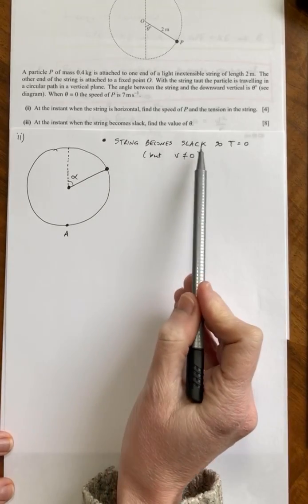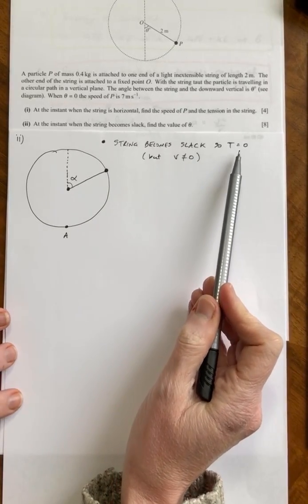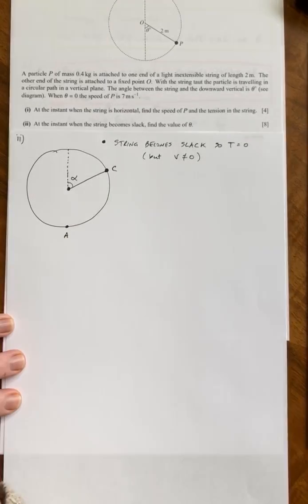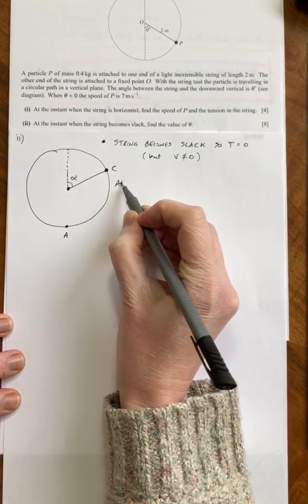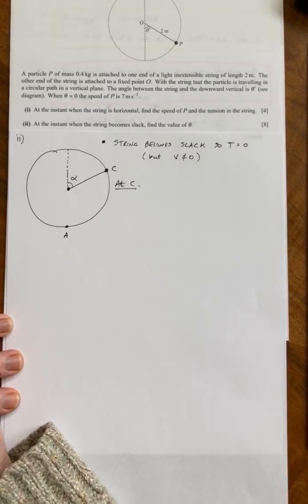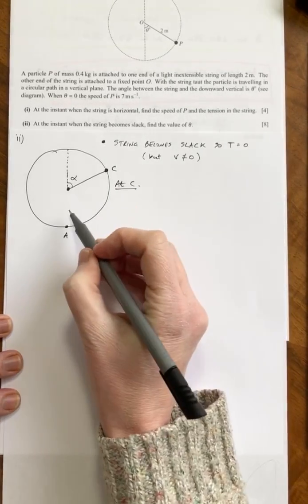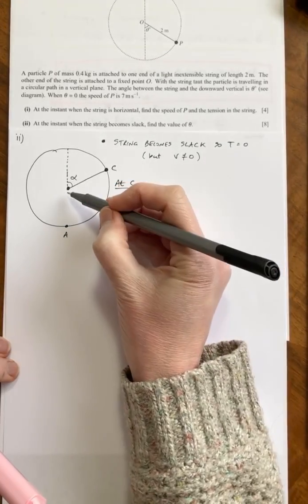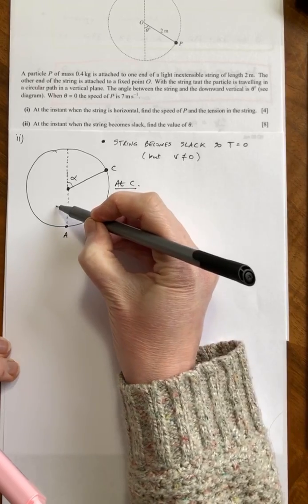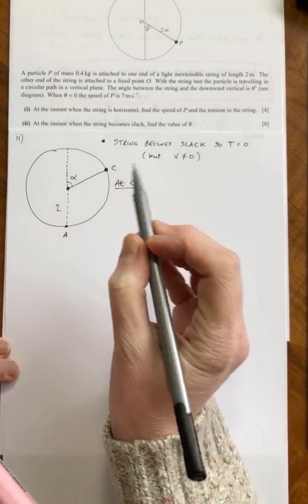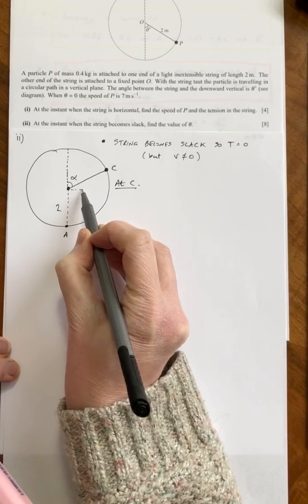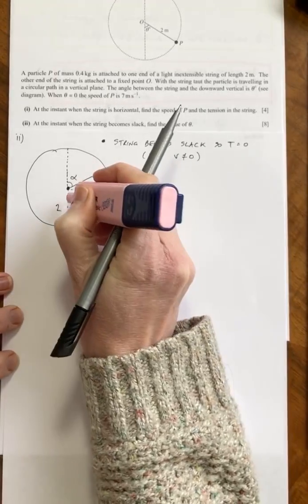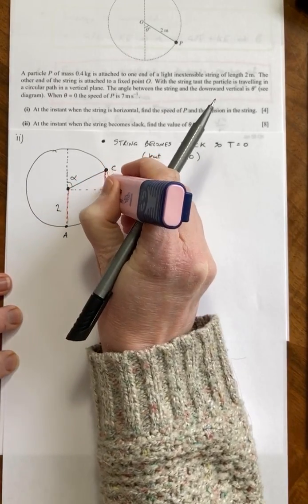So I've already said the string becomes slack, so we know T is equal to 0. I'll call this C because we've got a different point now. Again, we start with our conservation of energy. I know that the height there, I have got 2 meters, and then I've got a further length there.